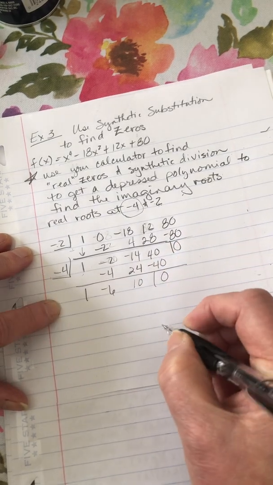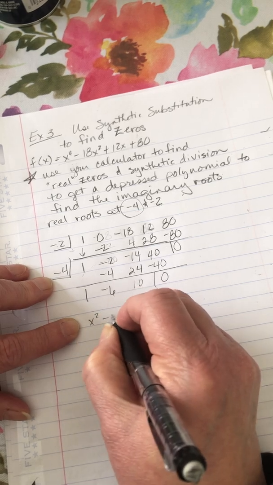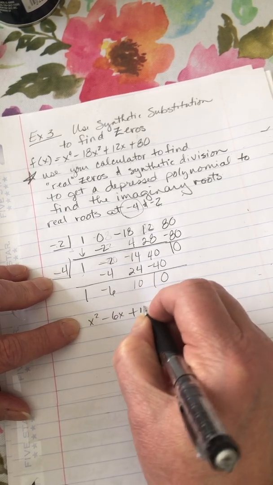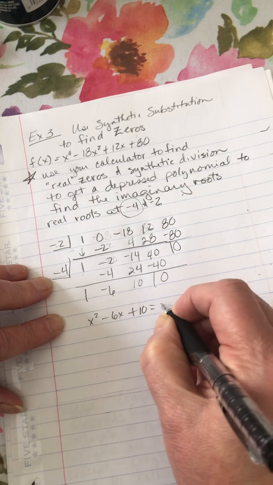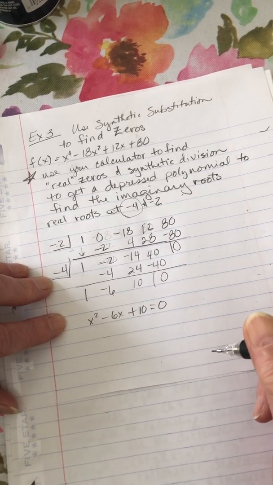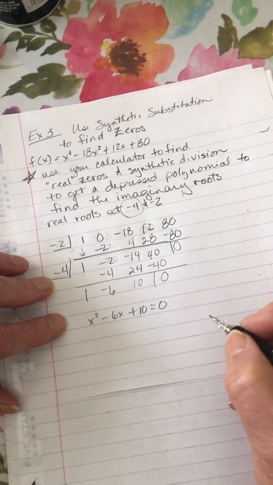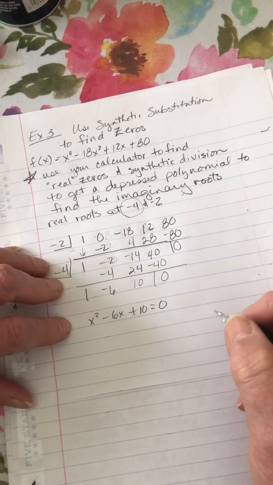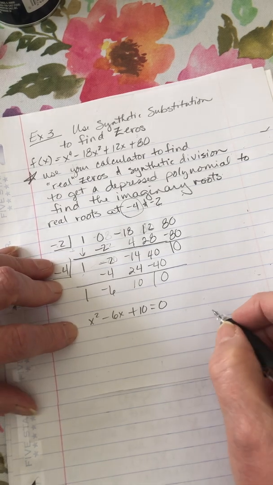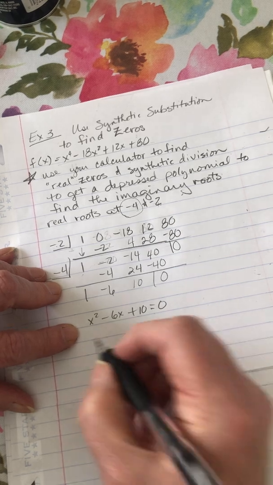Yes, my remainder is 0. My depressed polynomial is x squared minus 6x plus 10. Okay, now when I go to find my zeros, I already know that those are going to be imaginary numbers. They're going to be complex numbers. Okay? How do I know that? Because I already found the real ones.